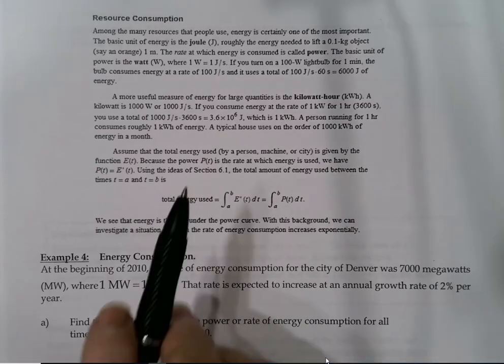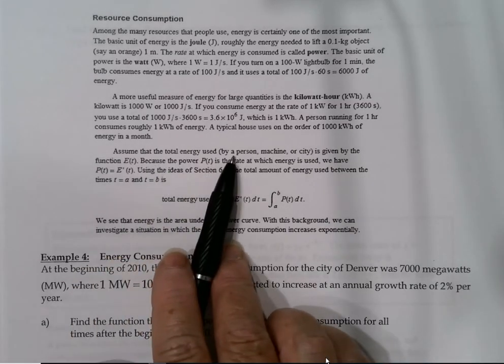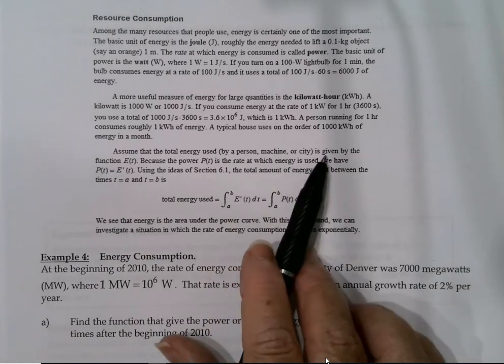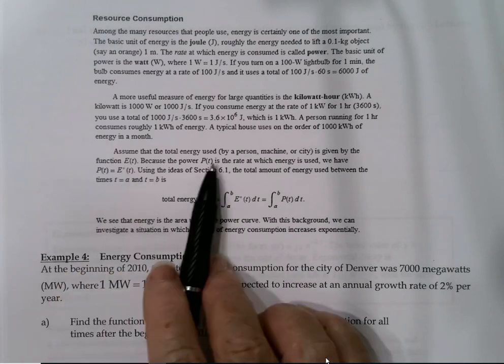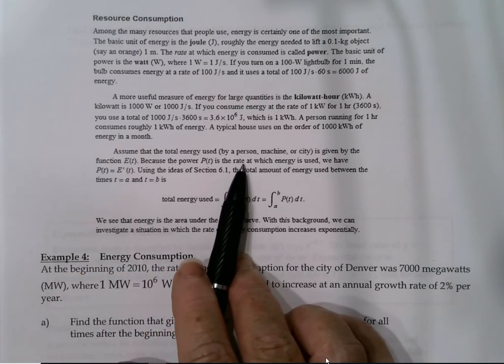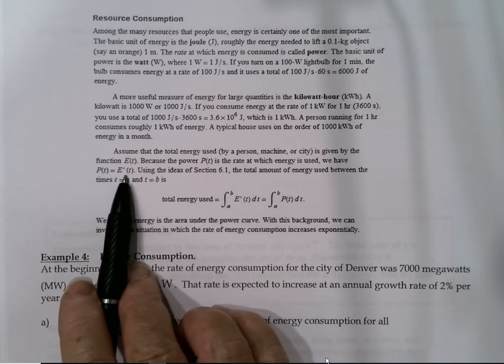All right, here we go with the math now. Let's assume that the total energy used by a person or machine or a city is given by the energy function, E of t. Since power is the rate at which energy is used, power is going to be the derivative of energy, right? Rate of change, derivative.